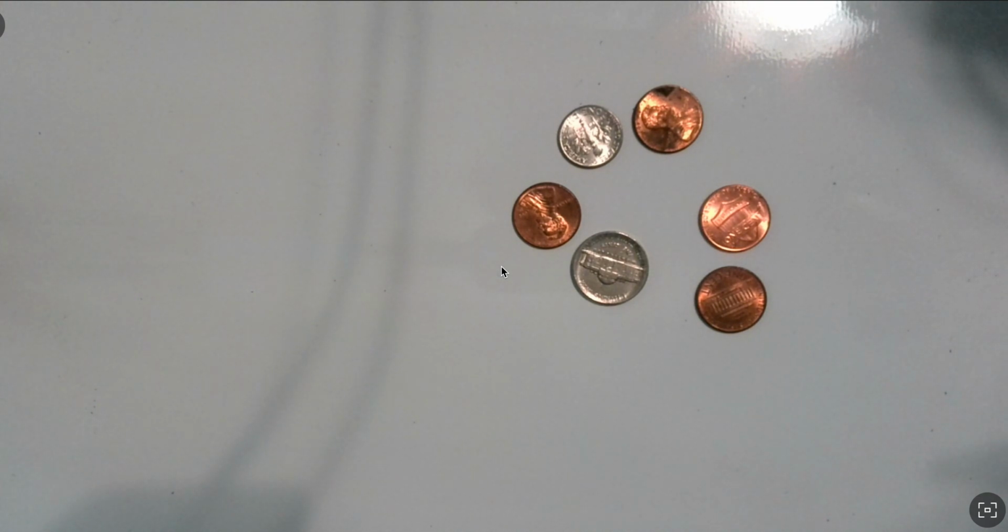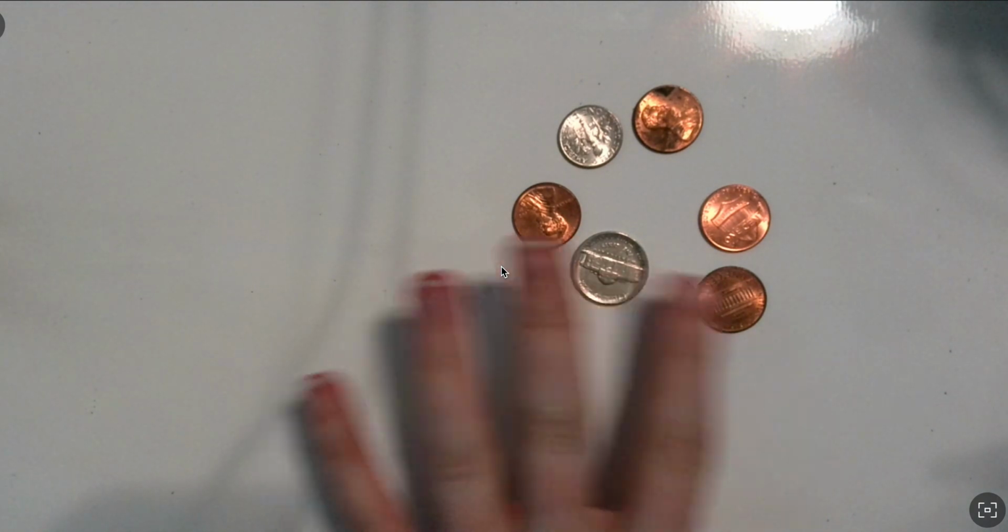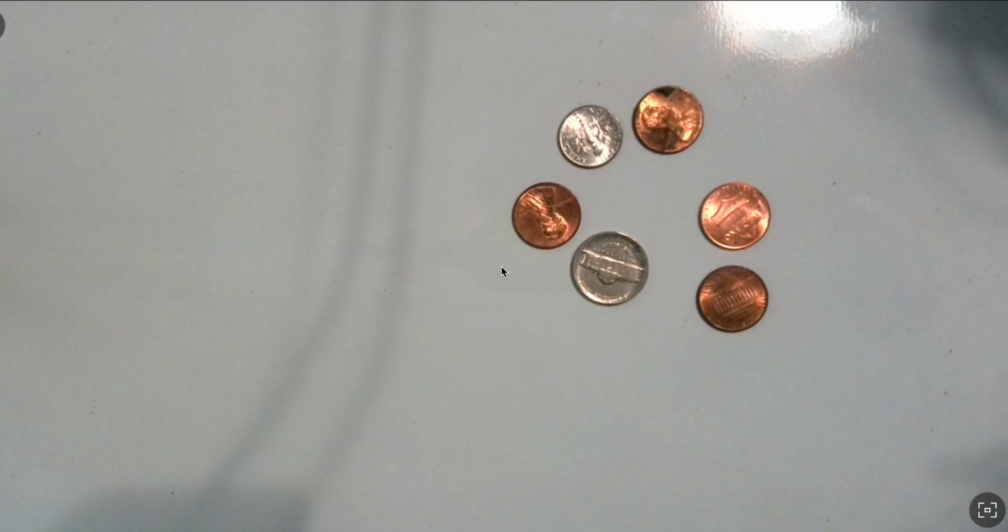Today, you are learning how to count mixed coins, meaning coins that aren't the same. So I have a mixture of coins here, and these are real coins, and these are a mixture that are going to be combined to find out the total amount. Now, the first step that you need to do is put the coins in order from the largest value to the smallest value.